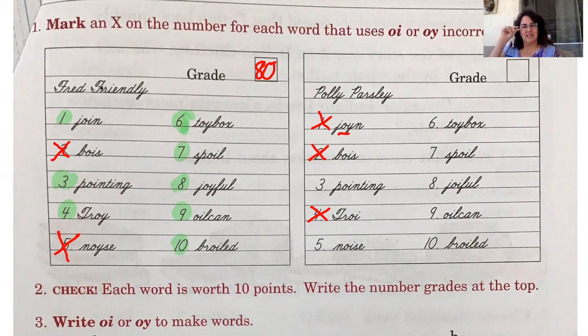And toy box. Is toy box spelled correctly? Good. How about spoil? Caesar? Yes, it's correct. Joyful. No, it's not spelled correctly. Joy is J-O-Y. And if we add the F-U-L, then it's joyful. Just like over here, it's correct. Right on? Then we have oil can. Is that correct? Max? Yes. And what about broiled? Is broiled spelled correctly? It sure is. Good job, second grade.